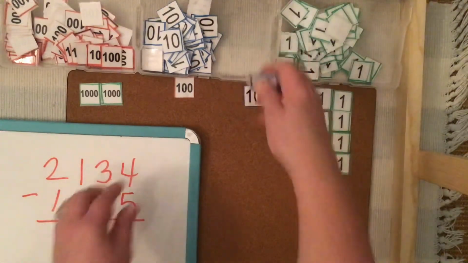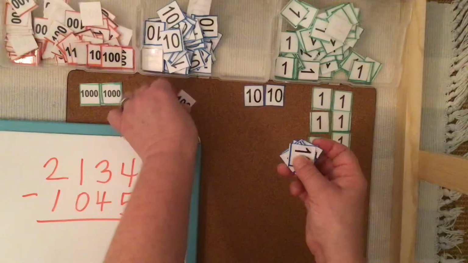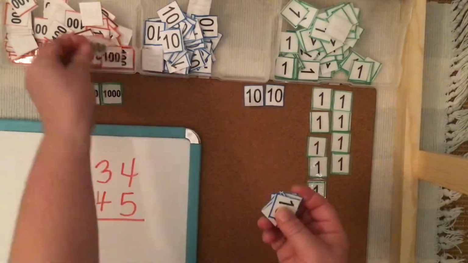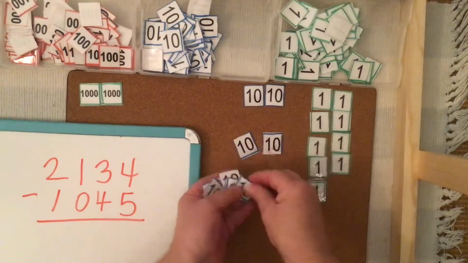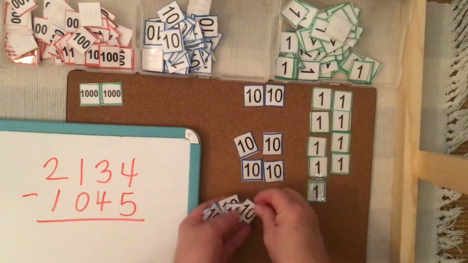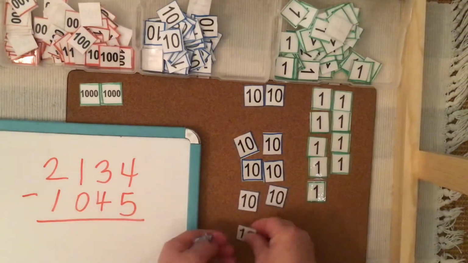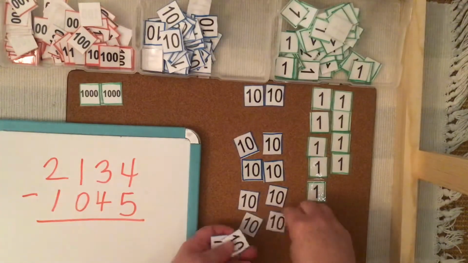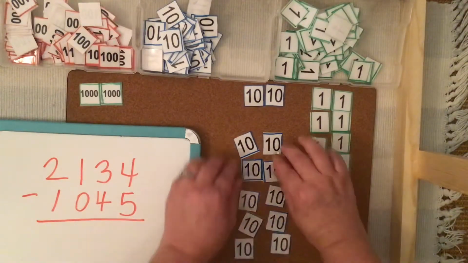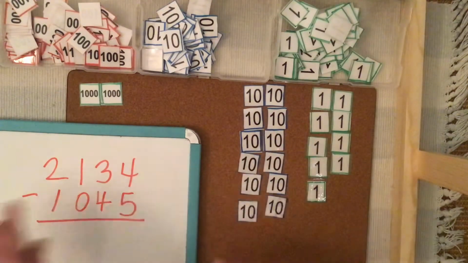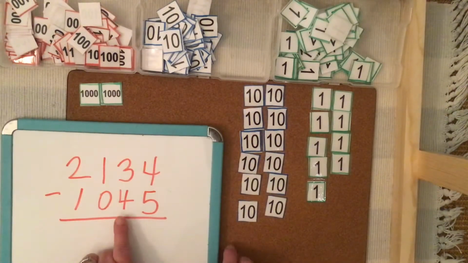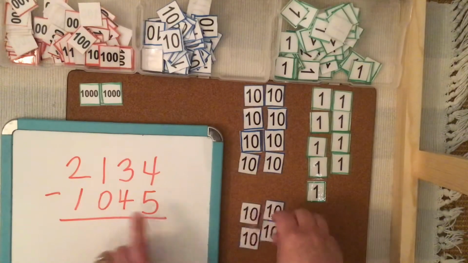So picking up 10 10s, I take my 100 back to the bank and I make sure that I have the correct exchange. So 8 and 10 10s. Okay. Now that those are in place, I can complete my 10s by taking 4 to the bank. 2, 4.